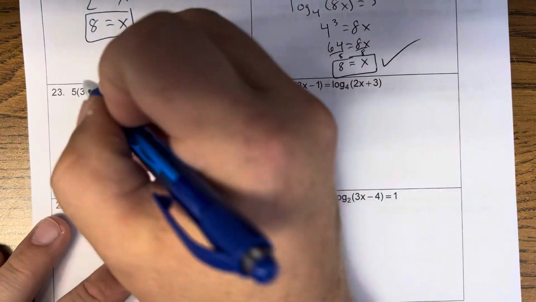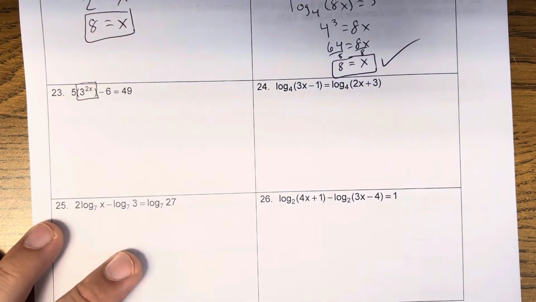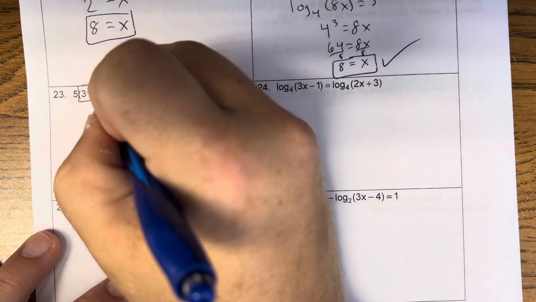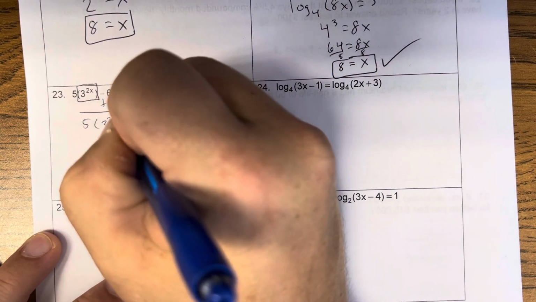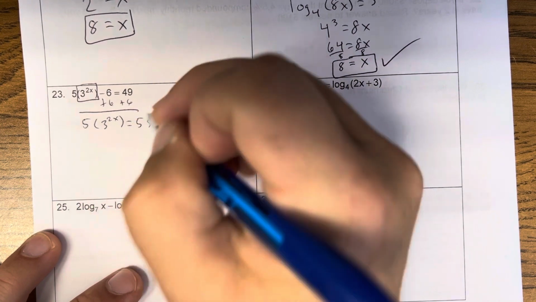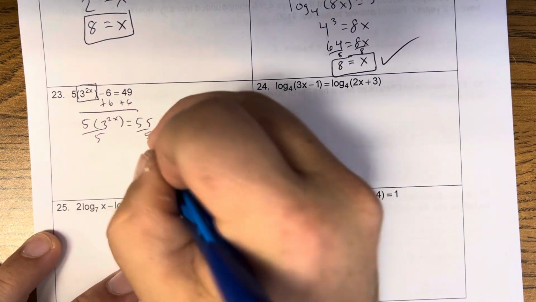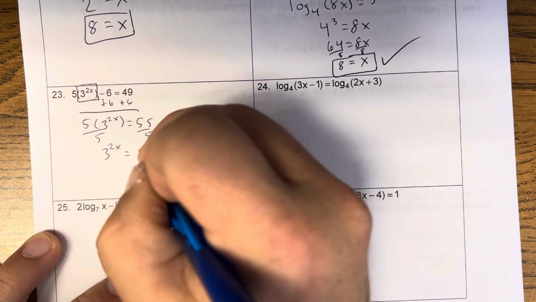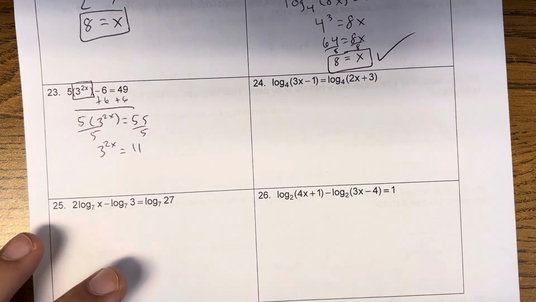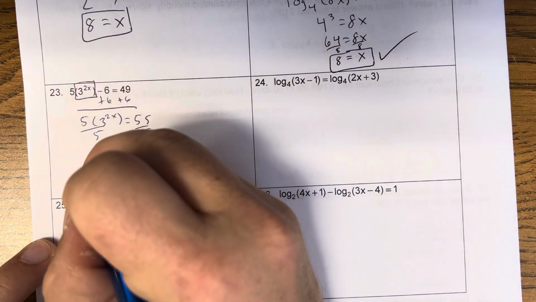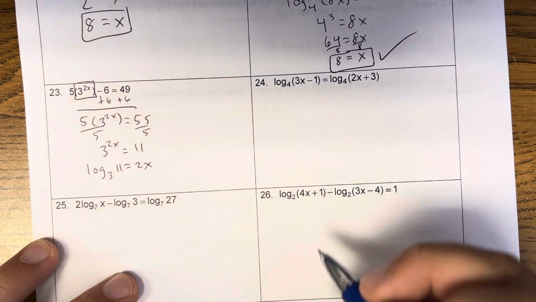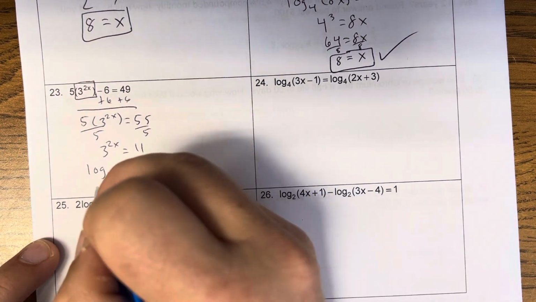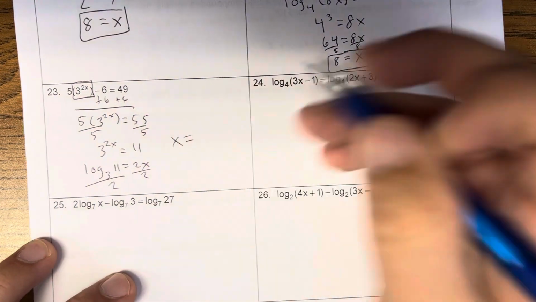On 23, we've got to start off by getting this box, the exponential term, by itself. So we're going to add 6, 5 times 3 to the 2x equals 55. And then we'll divide by 5. 3 to the 2x equals 11. And then we're going to switch it to log. And so log, my base is 3, of 11 equals 2x. And then to get the x by itself, we'll end by dividing by 2.